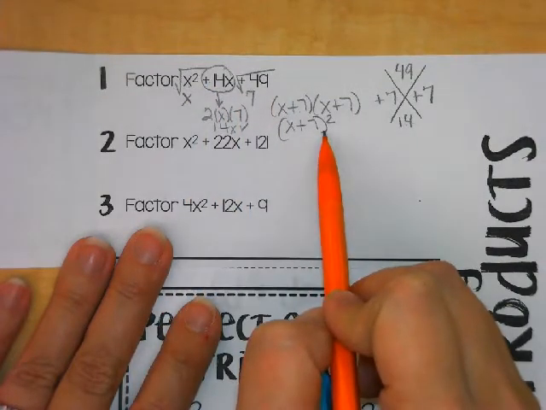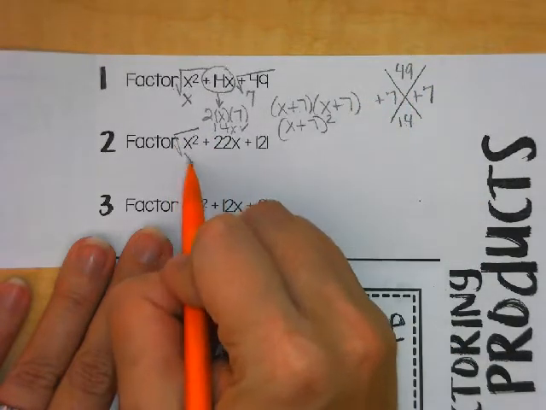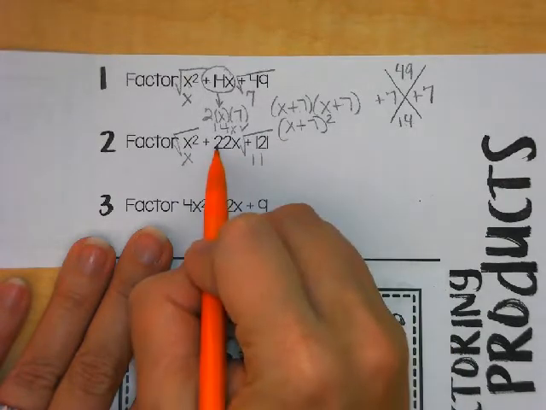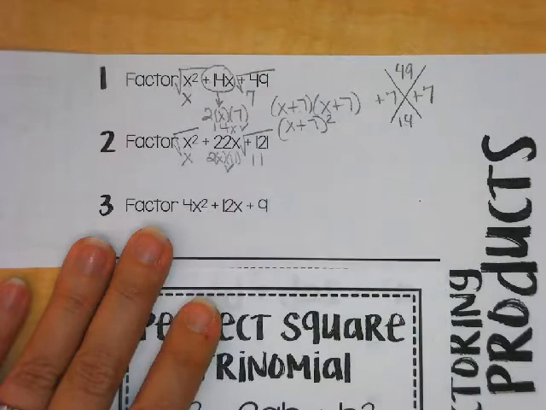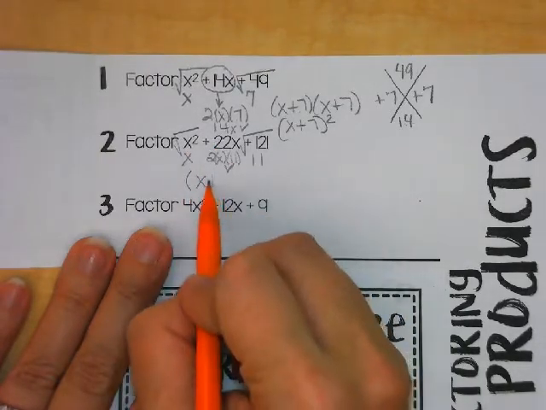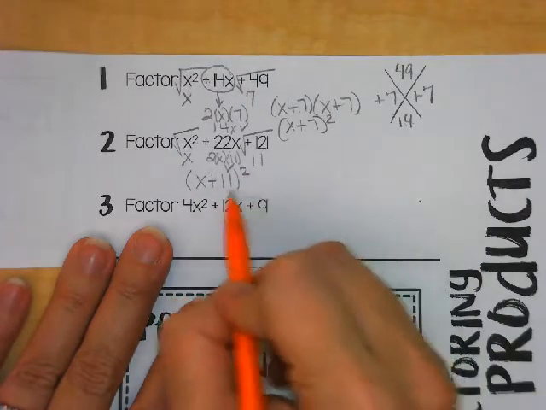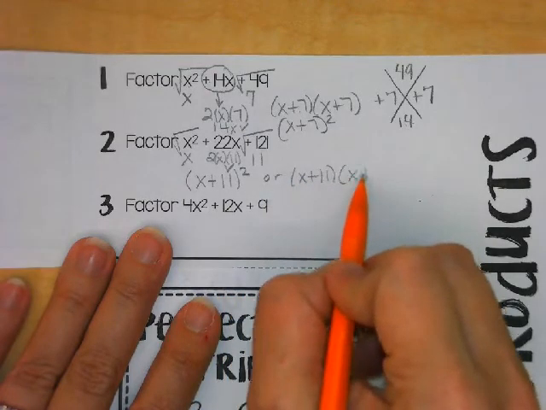and we have 2 of them, right? So if you look at this one, the square root of x squared is x. The square root of 121 is 11. Check this. Is this 2 times x times 11? Yes, it is. So my factors are x plus 11, and I can write squared, or I can write x plus 11 times x plus 11.